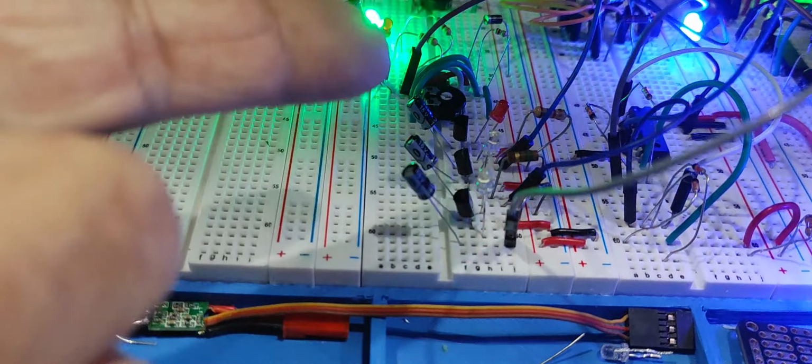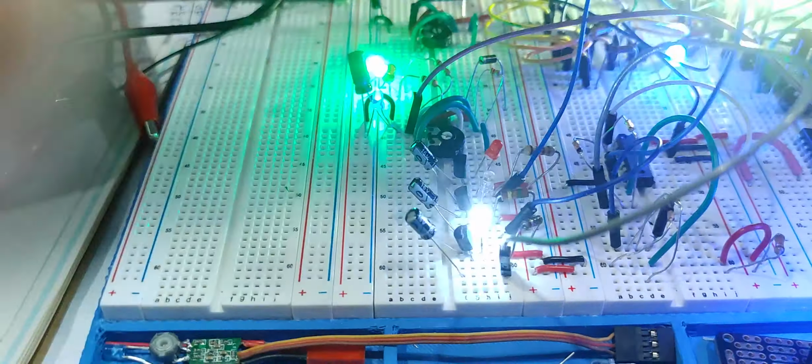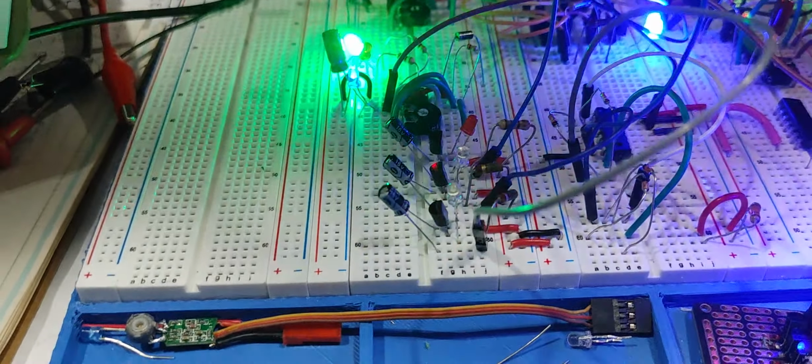I could double up the pulses on the second LED, this white LED, but I'm not doing that because the effect is just fine the way it is. You can see how effective that looks, and it keeps the circuit very, very simple.